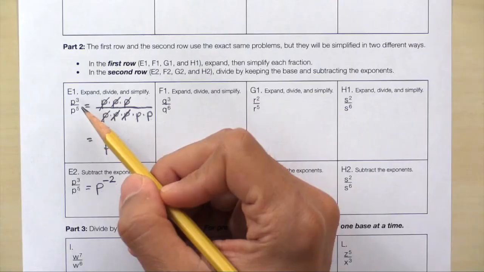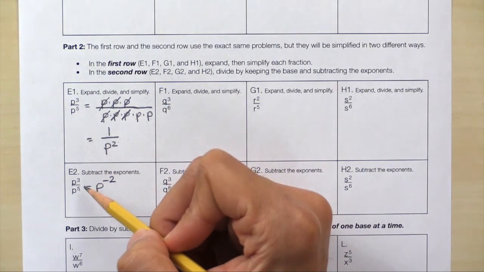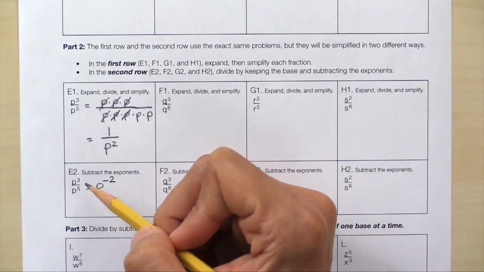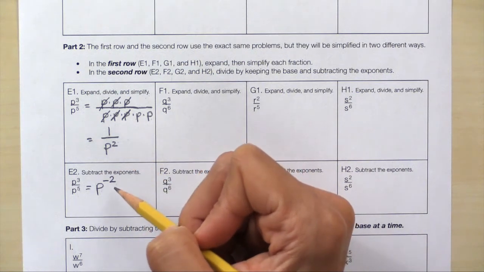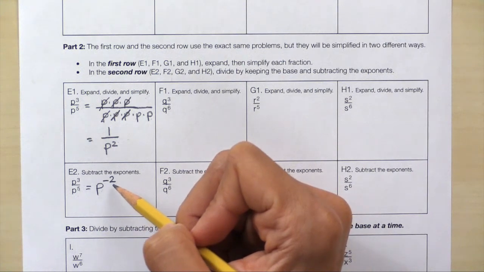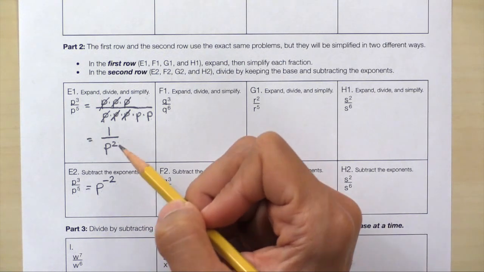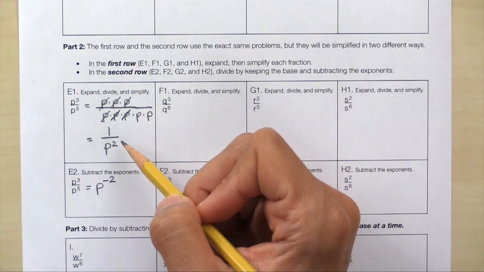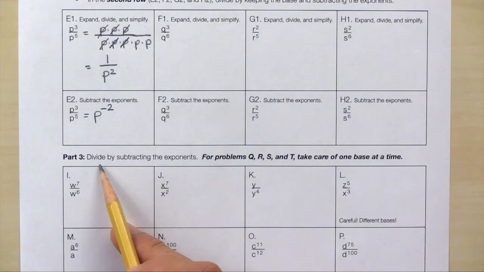Now let's compare the results to make an important connection. Since these two problems were exactly the same as each other, it means these two values here are equal to each other as well. So p to the negative second power can be written as the fraction 1 over p to the second power. Let's try that in part 3.